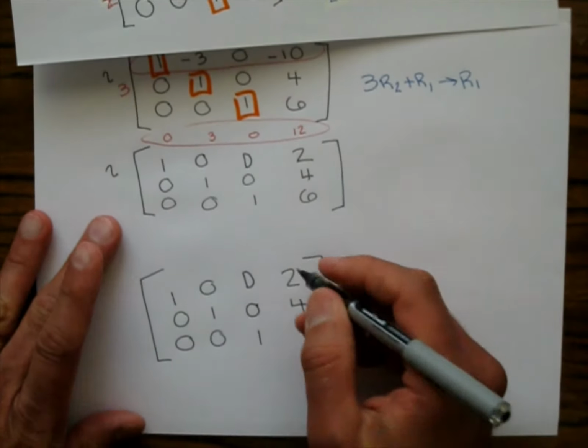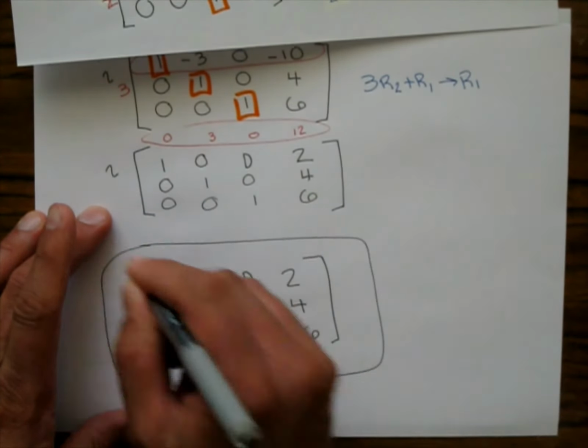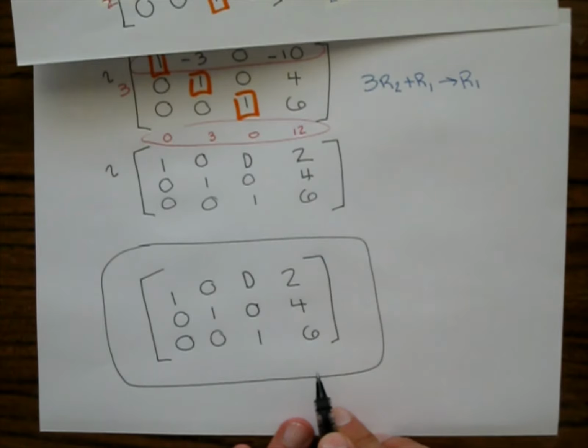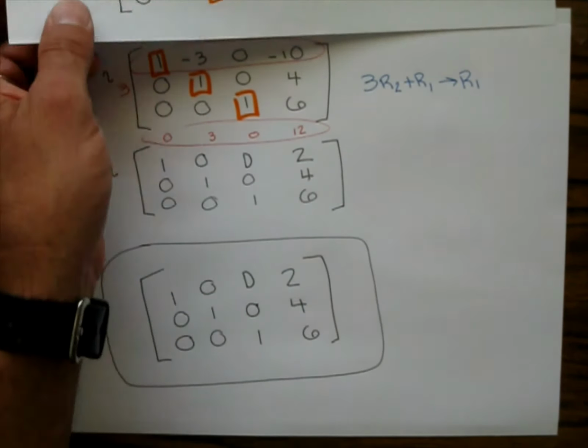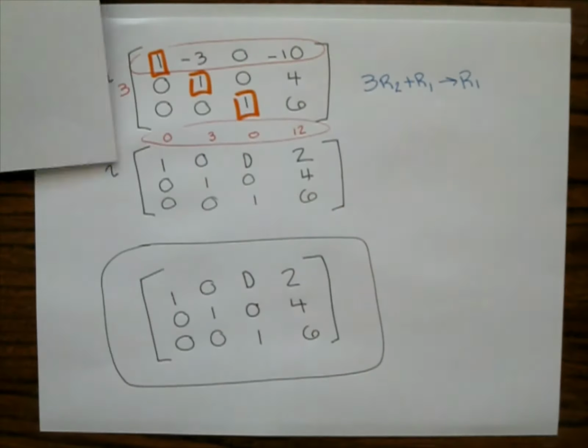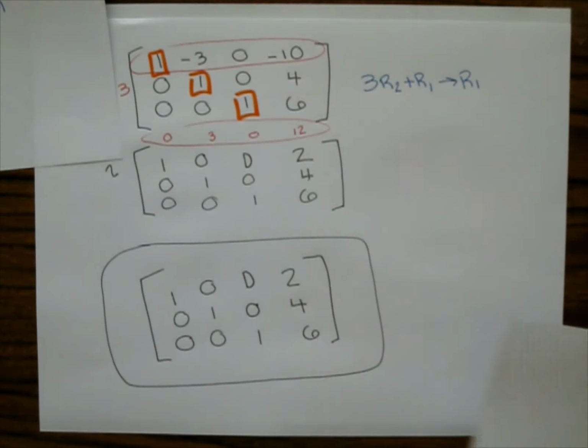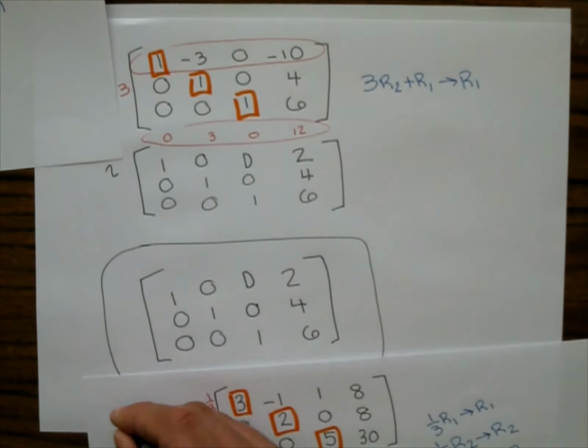So there it is. We've just reduced the matrix to reduced row echelon form, RREF, and that's pretty much what we did there. Here's the deal. We finished this problem. Remember when we did this problem again? So I'll just say 3 again on this page as well.